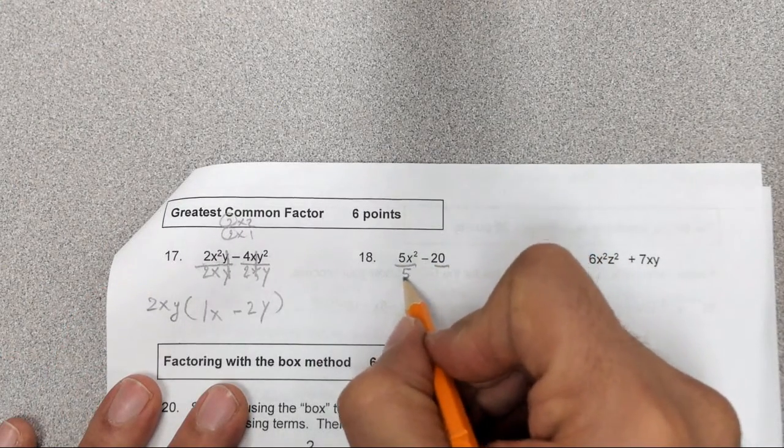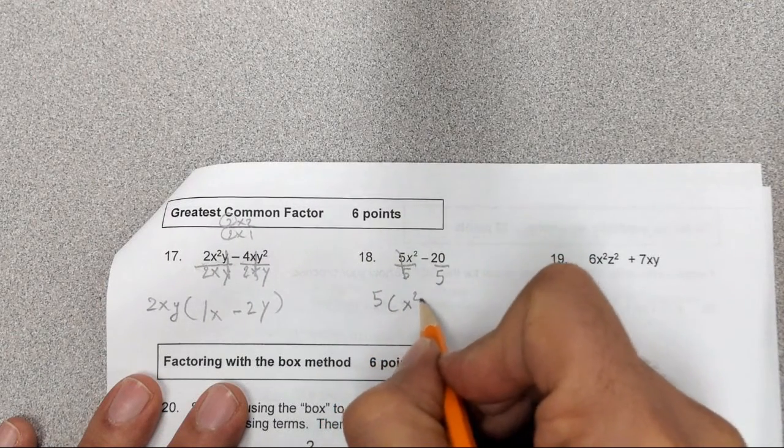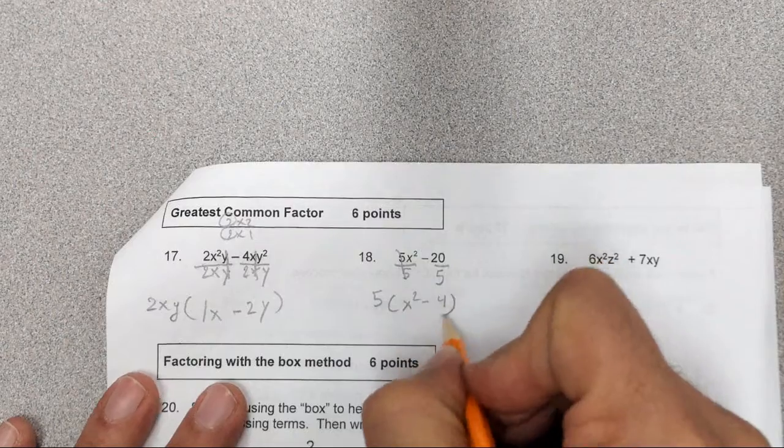These only have one number in common, 5. If you take the 5 outside, these cross out. You're left over with x squared. And 20 divided by 5 is just 4.